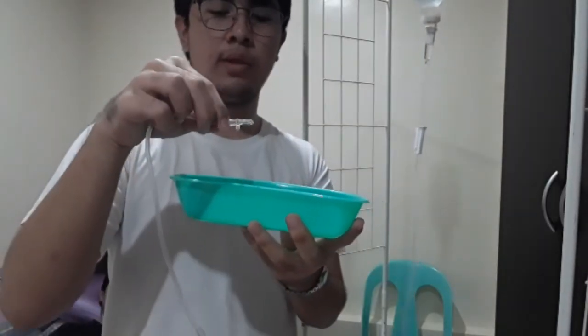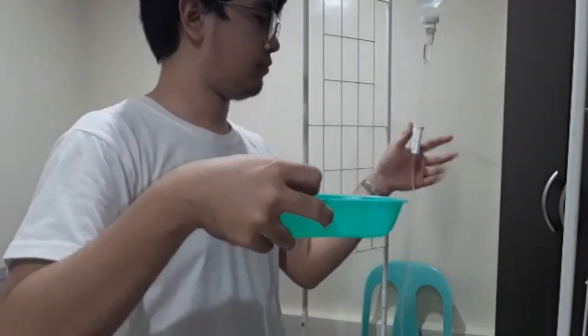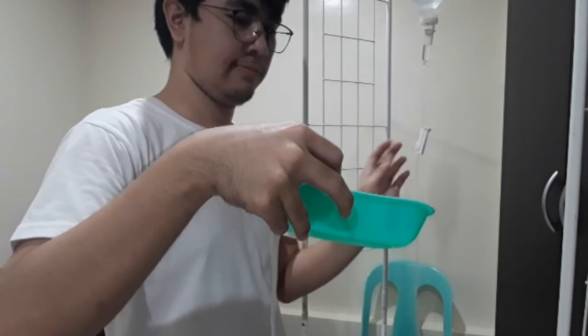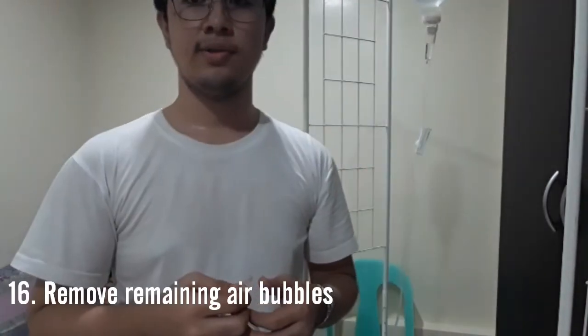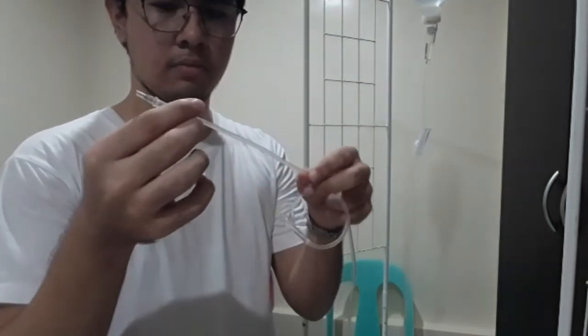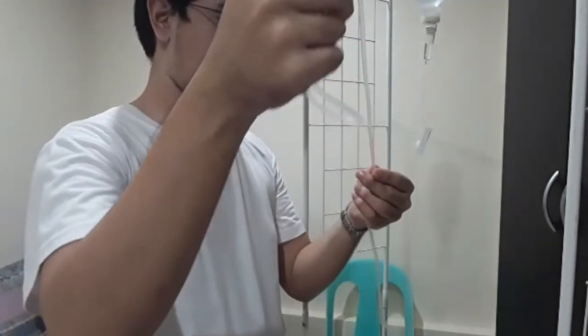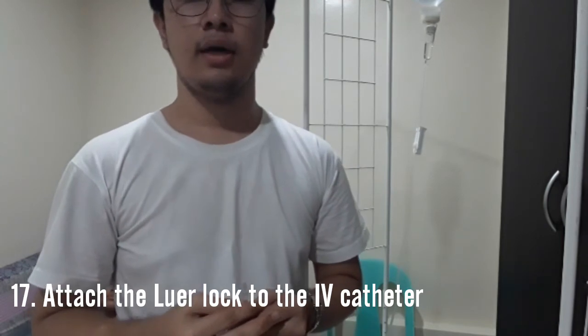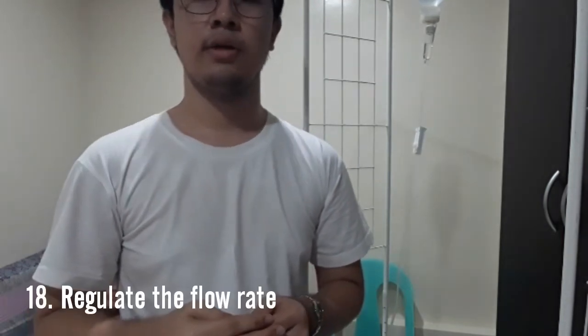Once fully primed, we will now close the clamp. So after closing the clamp, we will now check for bubbles, and if there are bubbles, we will try to eliminate them. Okay, so there are no bubbles in the tube. We're gonna attach the luer lock to the IV catheter, and afterwards we're gonna regulate the fluid according to the doctor's order, which is 20 drops per minute.